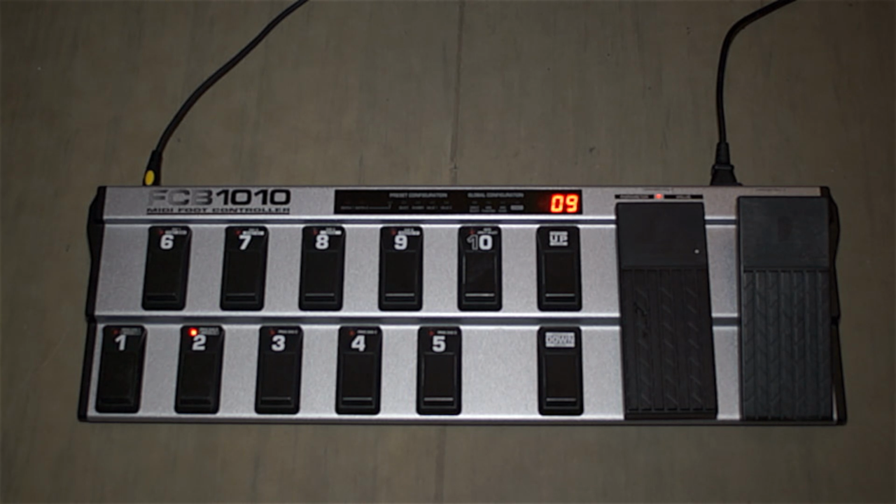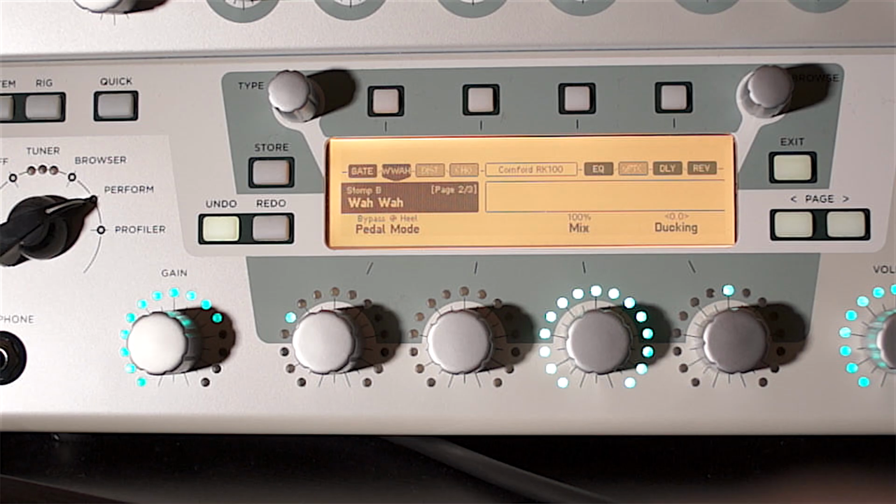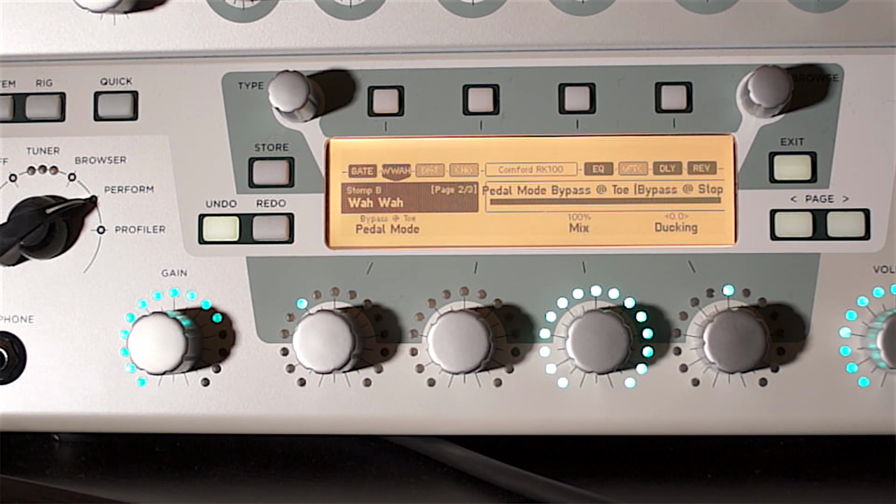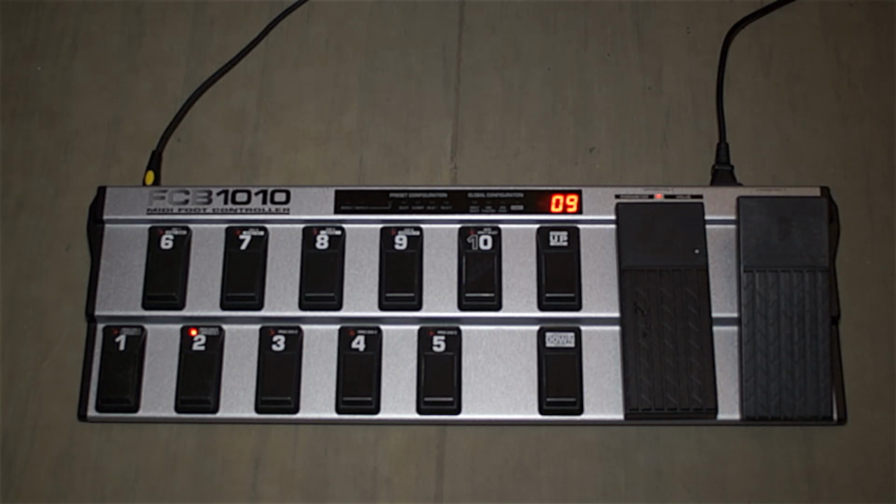And the third option is the opposite. It's bypass at toe. So when you leave the pedal at toe, the effect will fade out. Now you can hear that in a heel position there's a lot of effect.